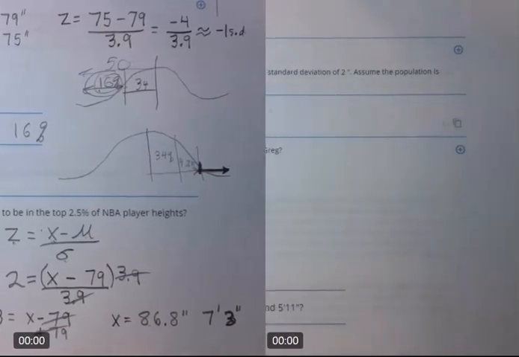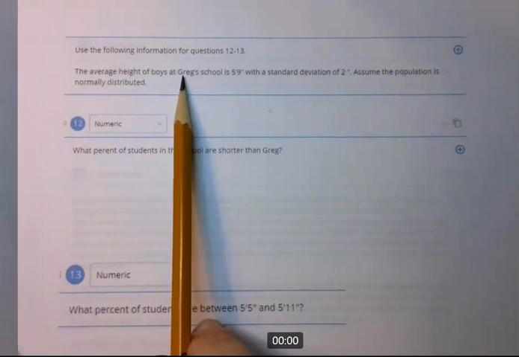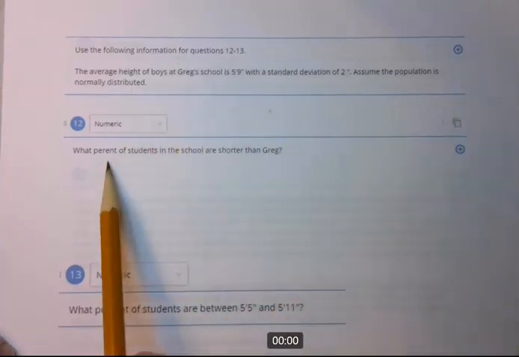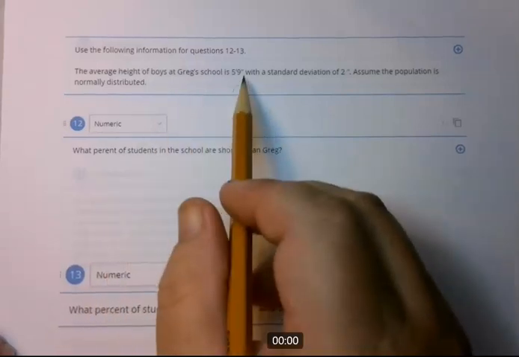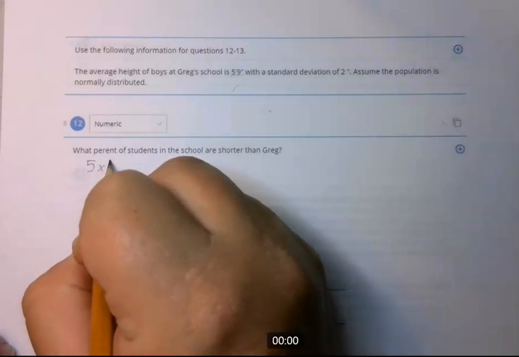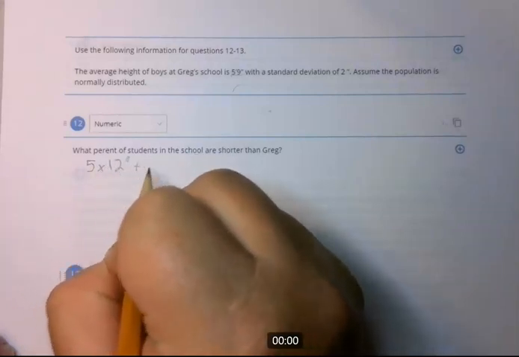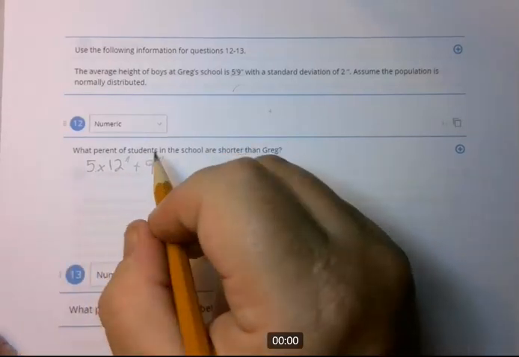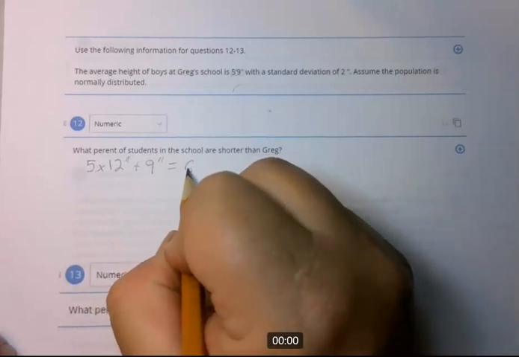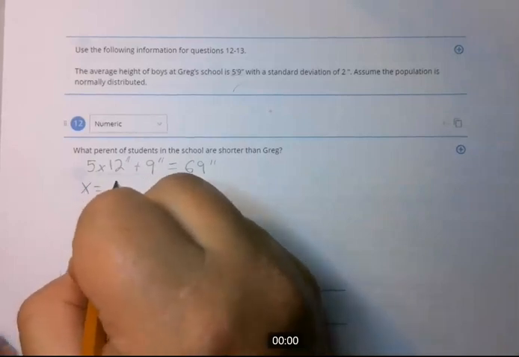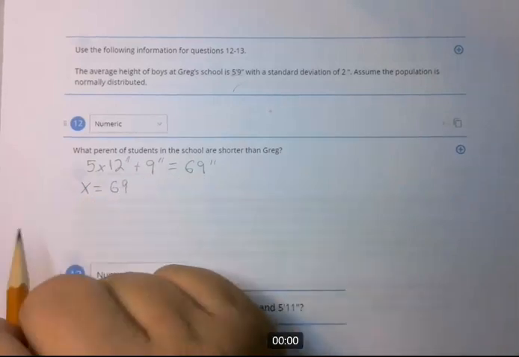Okay, we got a new problem set. The average height of boys at Greg's school is 5'9" with a standard deviation of 2. Assume the population is normally distributed. So what percent of students in the school are shorter than Greg? First of all, we got to convert 5 feet 9 into inches. So 5 feet times 12 inches plus 9 inches. PEMDAS says you do that first. You get 60 plus 9. So he's 69 inches tall. So X equals 69 inches.